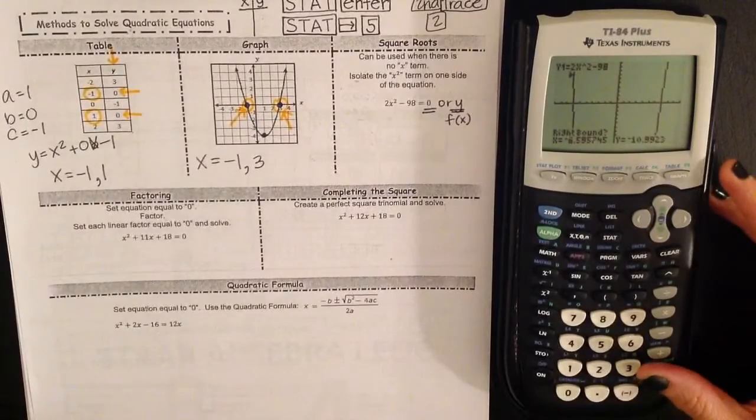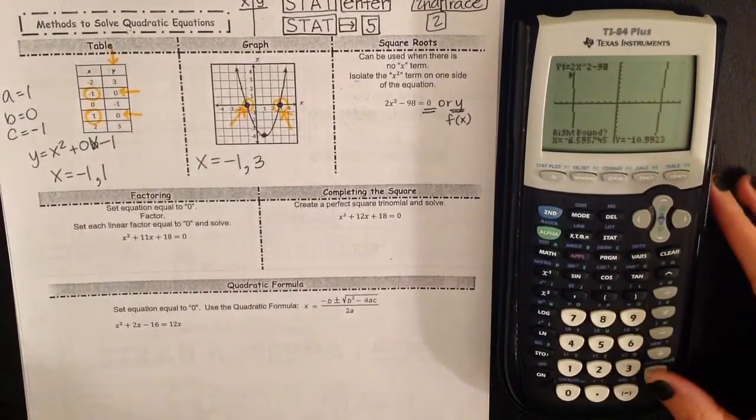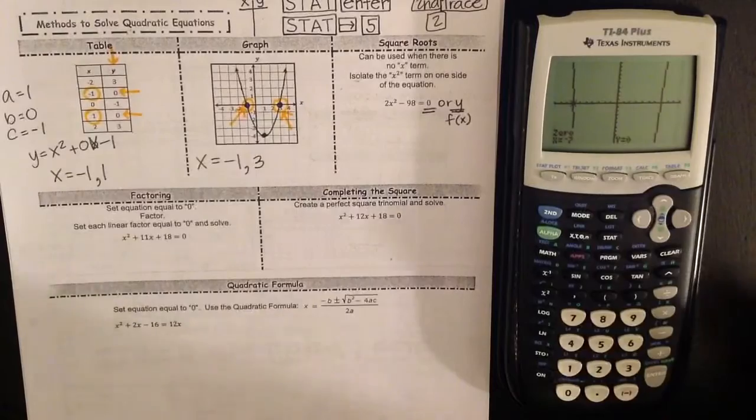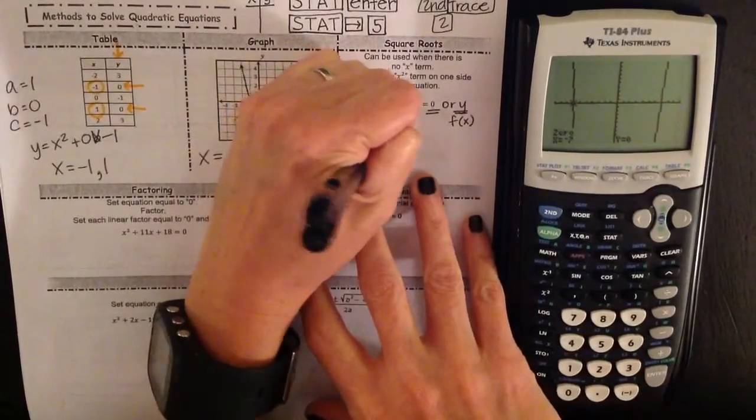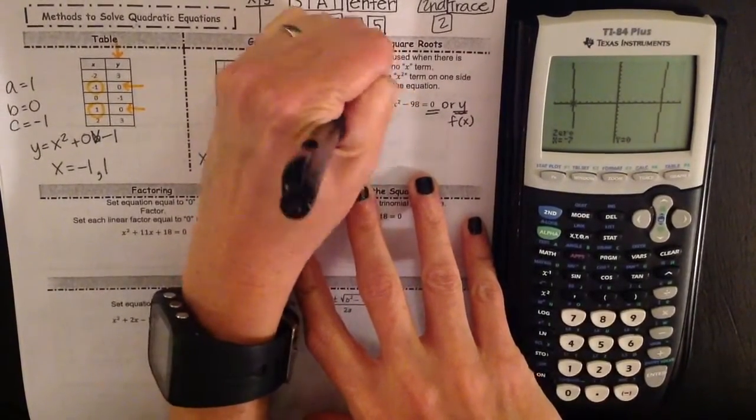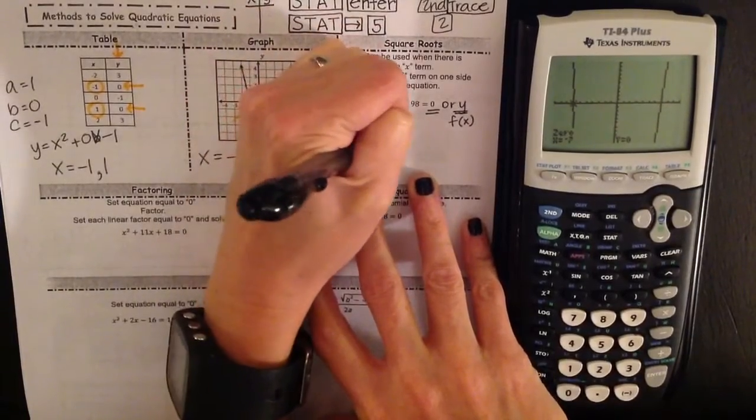If it disappears off the screen, as long as you know if you're going to the left or right, you're fine. I'm going to hit enter again. And my first solution is, so I'm going to make a note that we put this in y equals. My first 0 is at -7.